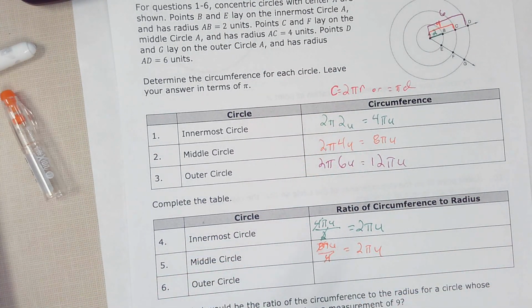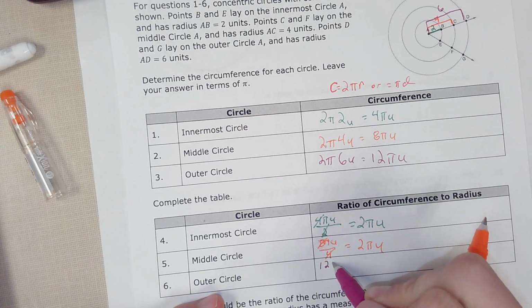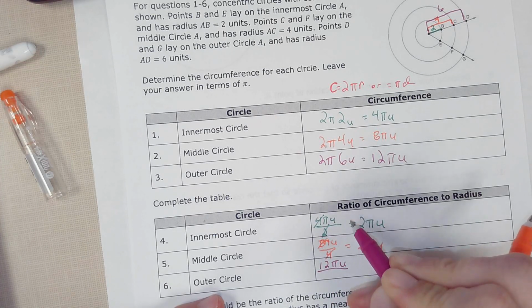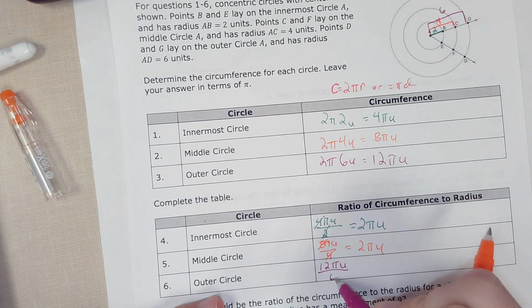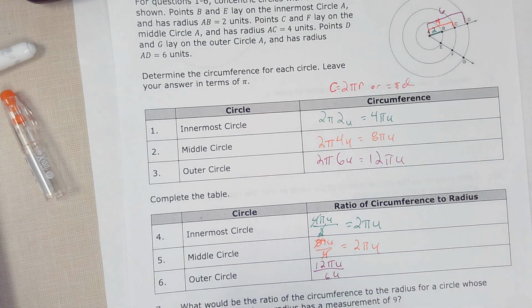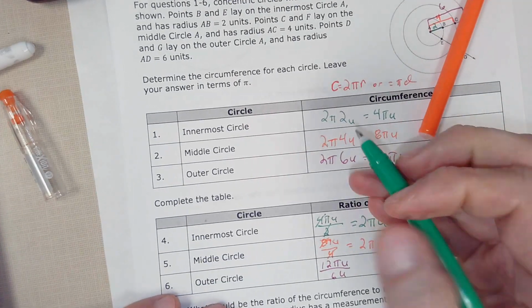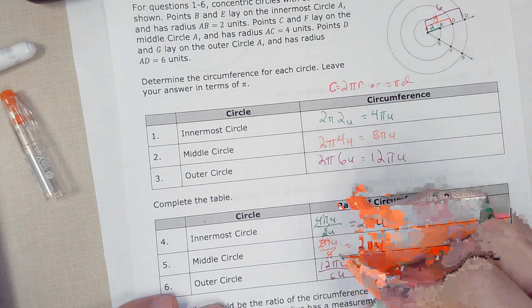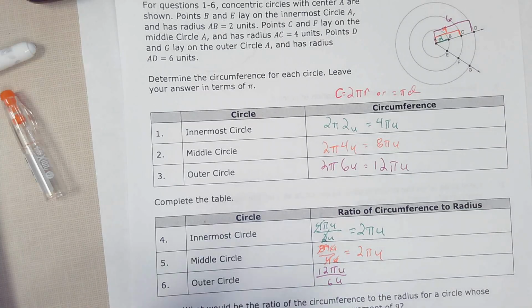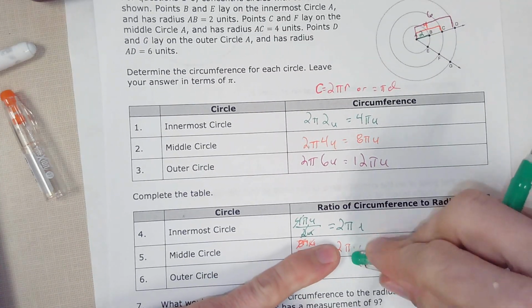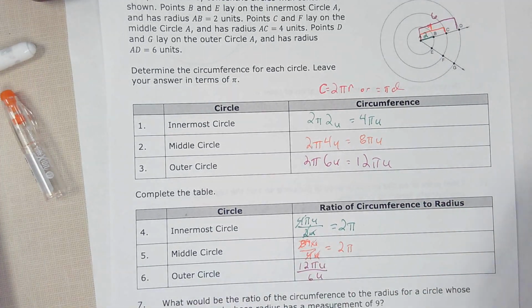And then here, orange is 12 pi units over 6 units. I forgot to cancel the units, because these should all have units on the bottom, so the units should have canceled out. So that should have just been 2 pi.